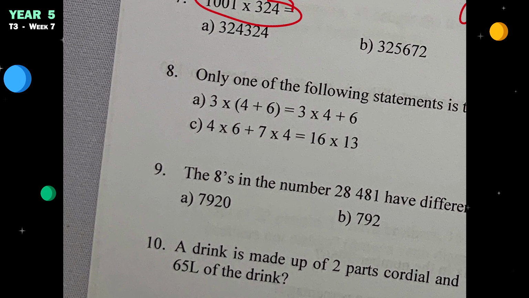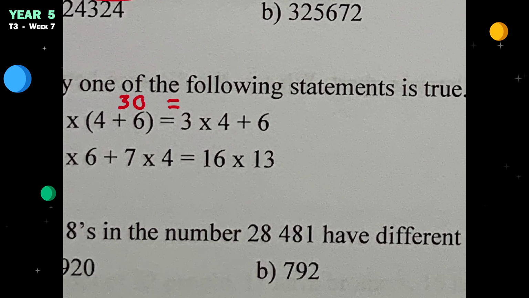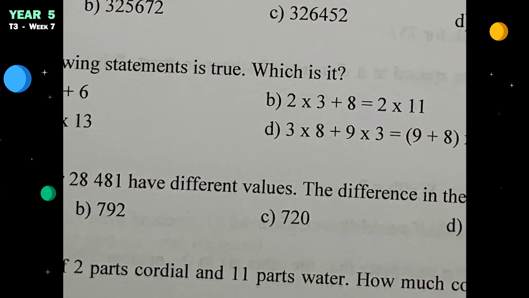So for example, let's do this one here. Let's focus on the left hand side of the equal sign. We do brackets first, it'll be 10, 10 times 3 is 30. So this whole thing becomes 30. Now equals to, BODMAS says you've got to do times first, so that's 12. 12 plus 6 is equal to 18. 30 does not equal 18, so that's incorrect. You try the next one.